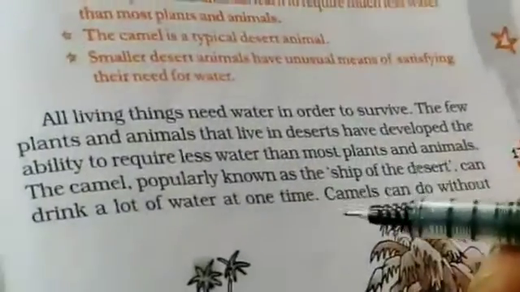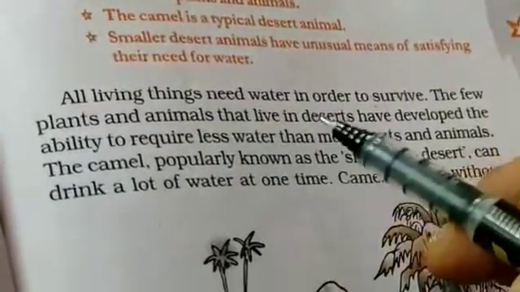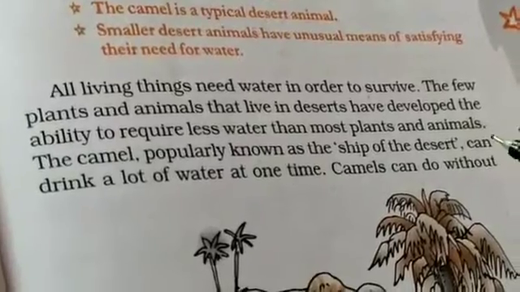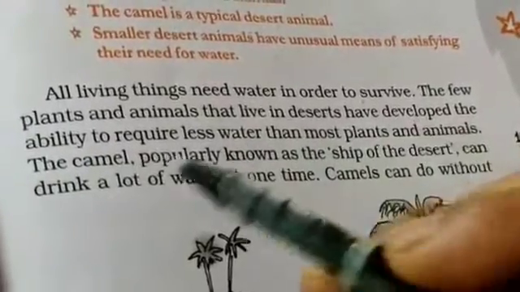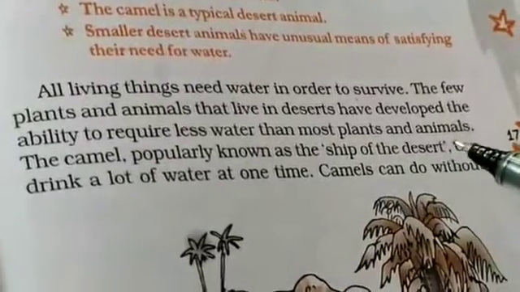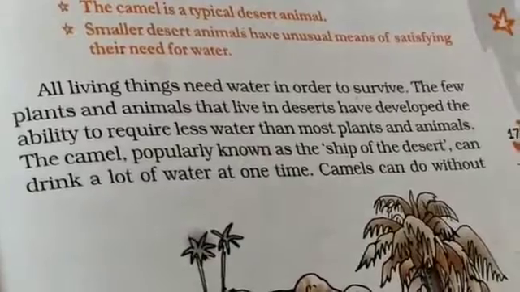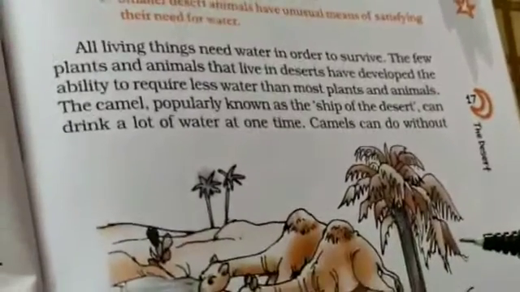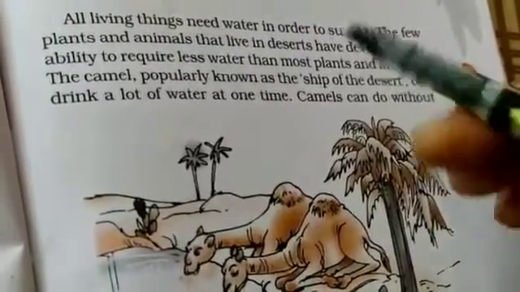Now continuing this chapter, desert. All living things need water in order to survive. All of you know, without water, life is not possible. The few plants and animals that live in desert have developed the ability to require less water than most plants and animals. So how do animals and plants in a desert survive? They have adapted themselves to their surroundings, which means they require very little water to survive.